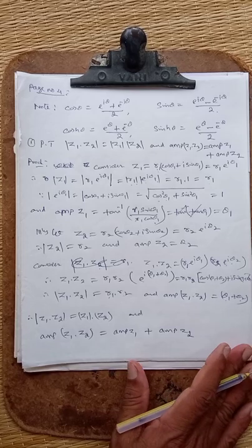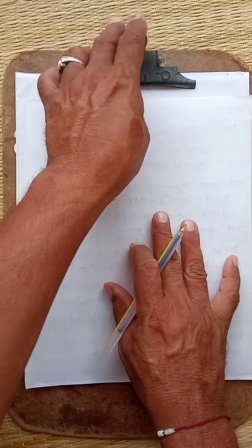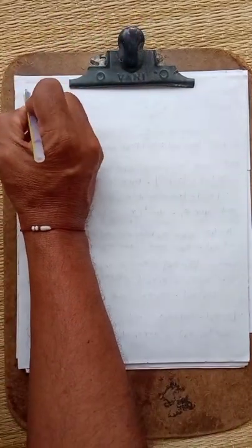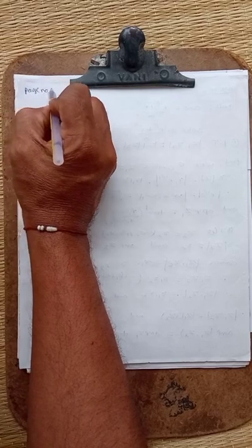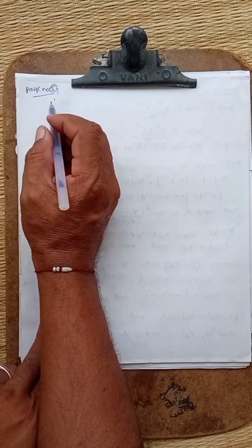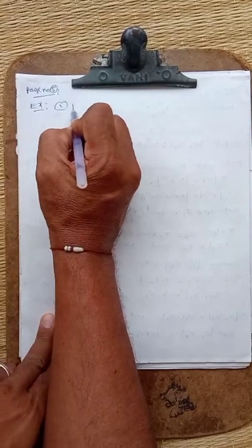Take one exercise. Similarly you have to prove this one. Page number 5. Exercise.